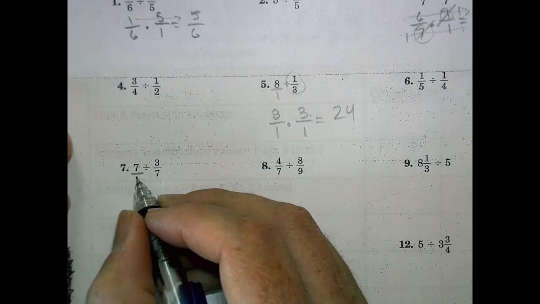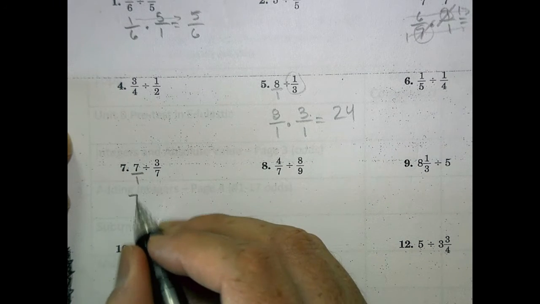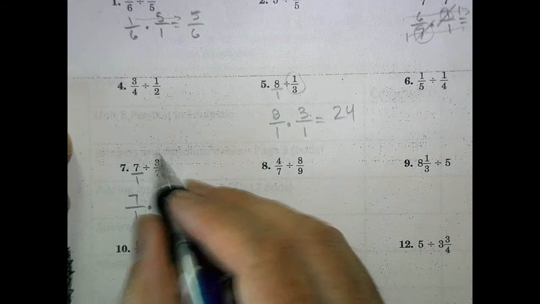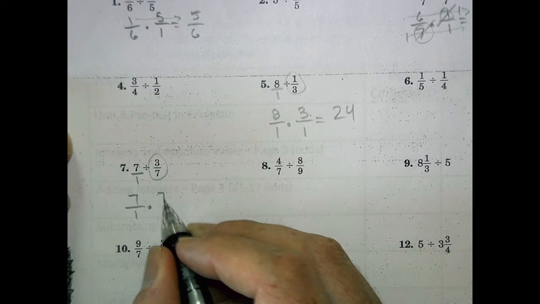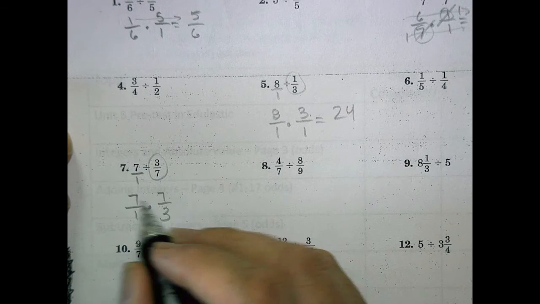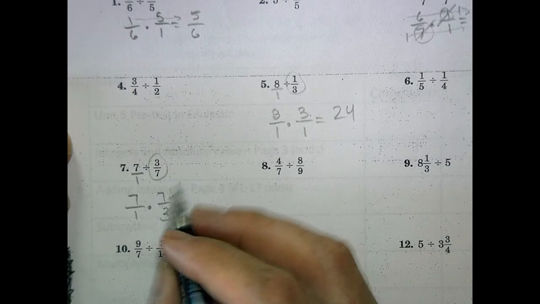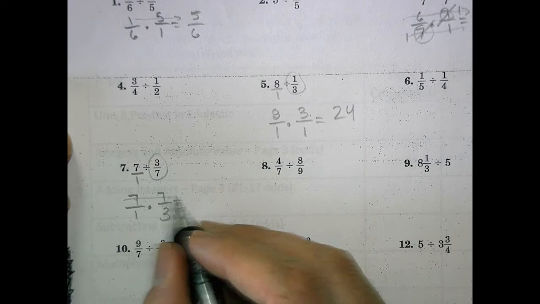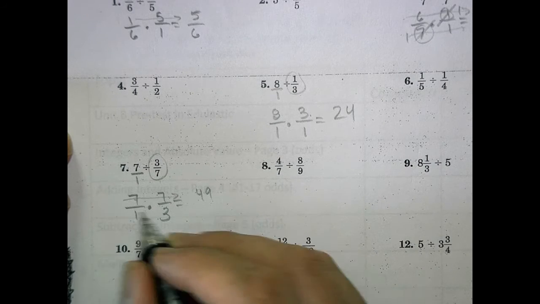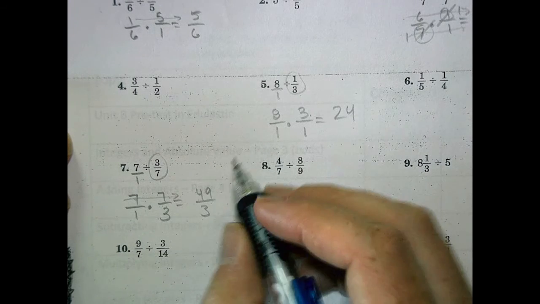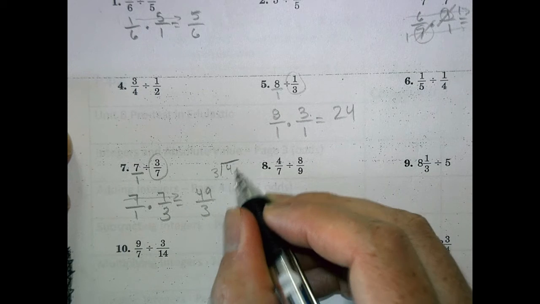Number 7, we have 7 over 1. So let's rewrite this as 7 over 1 times the reciprocal of 3/7, which is 7 over 3. Remember, I cannot reduce on the horizontal, just the diagonals or the vertical. So 7 times 7 is 49. 3 times 1 is 3. So I need to ask myself how many 3's are in 49.